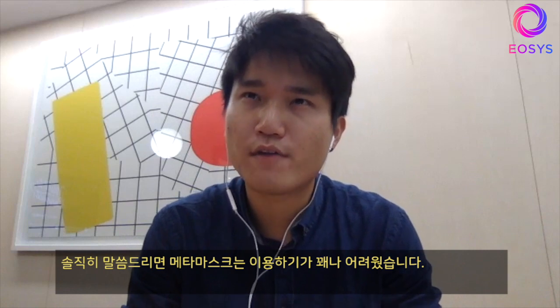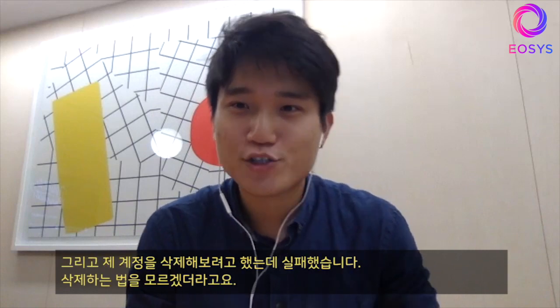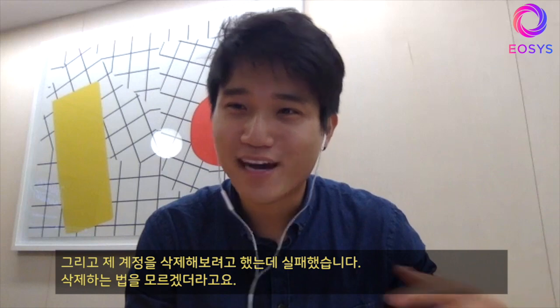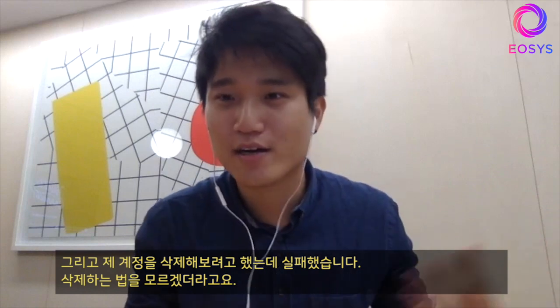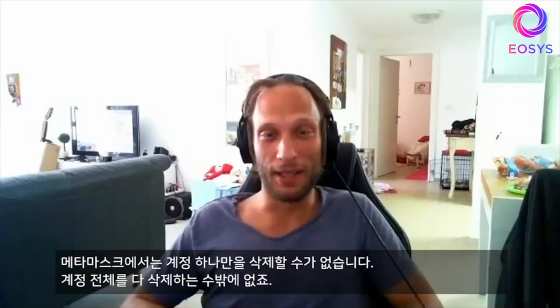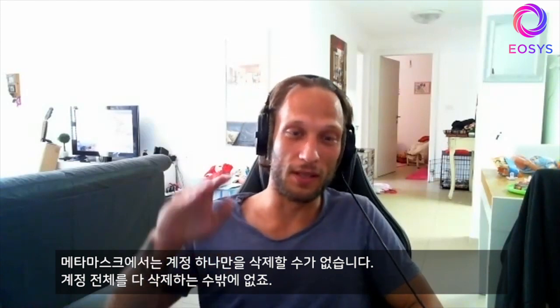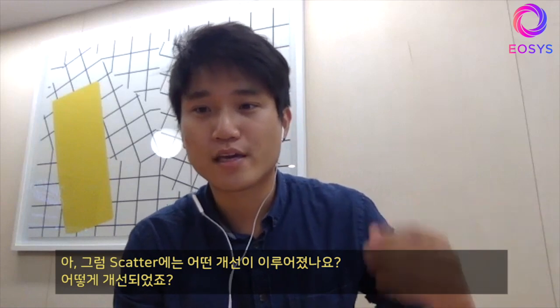Another question is, I've used both MetaMask and Scatter, but to be very frank, I found MetaMask to be very difficult to use. I tried to delete my account, but I was not able to succeed in that. I had no idea how to do it. In MetaMask, you literally cannot delete one account. You have to delete all of your accounts. Oh, so what improvement did you make?